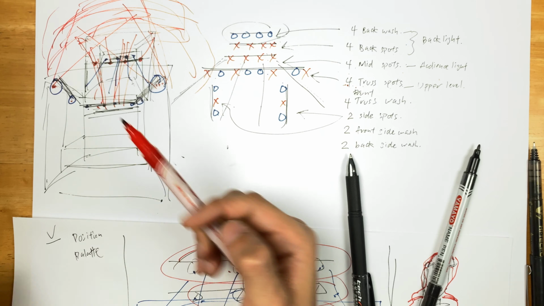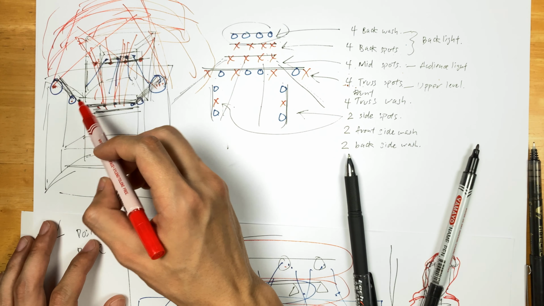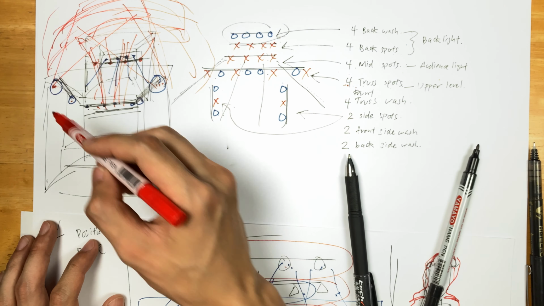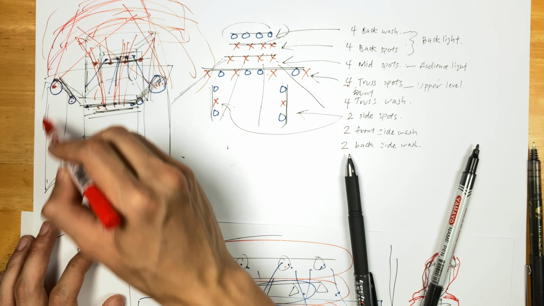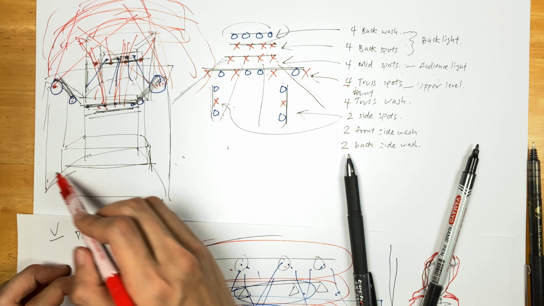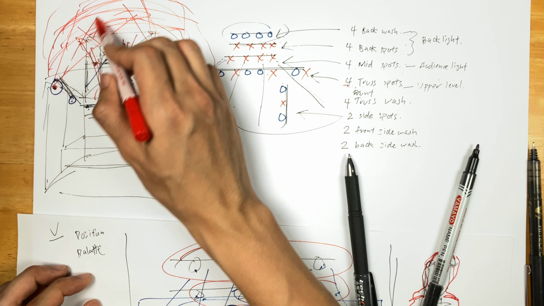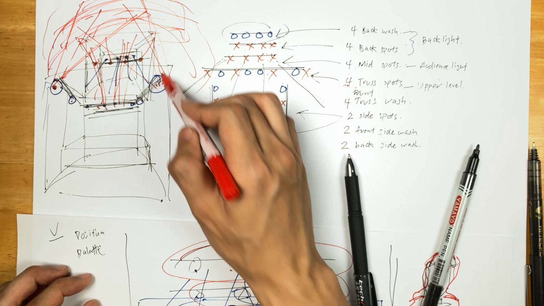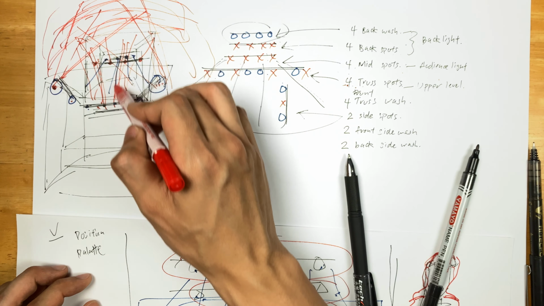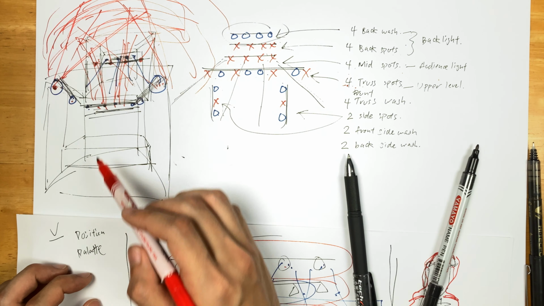If you know what a bounce card is, it just bounces your light all over the place. So instead of just shining directly at the audience, it may be a bit too harsh, and it only creates one spot. So what happens is that when you shine it on this here, here, here, here, your whole ceiling becomes a huge light source.